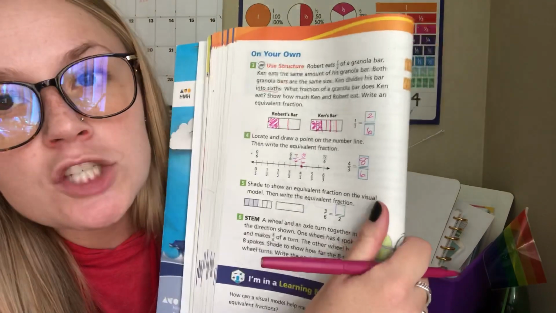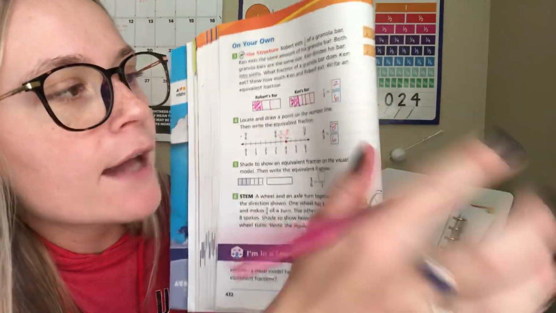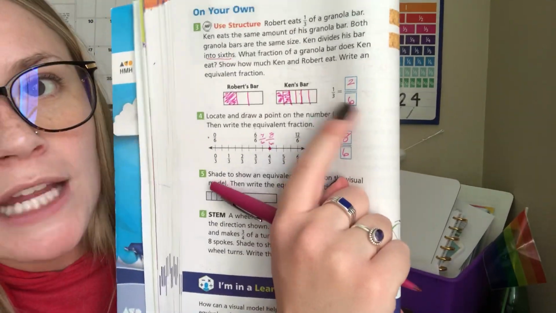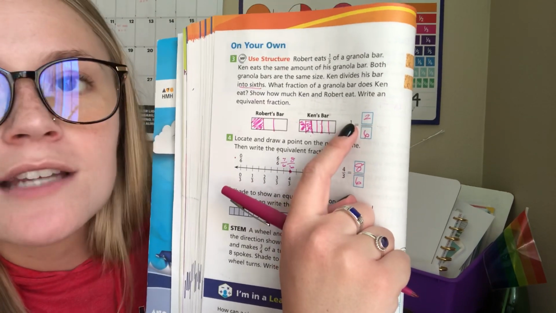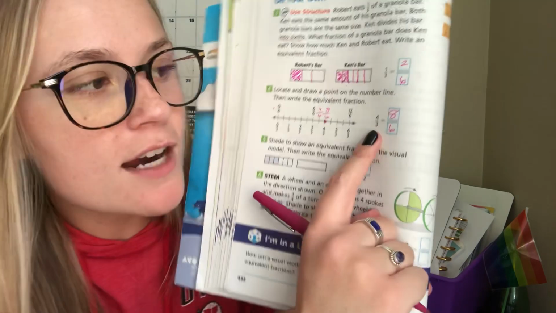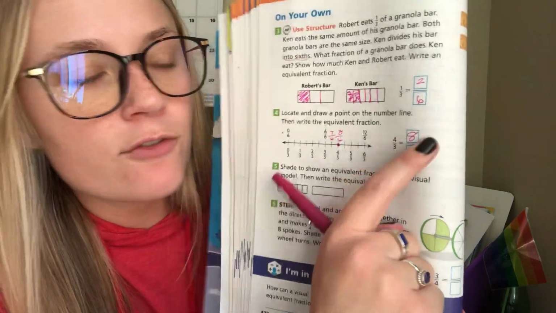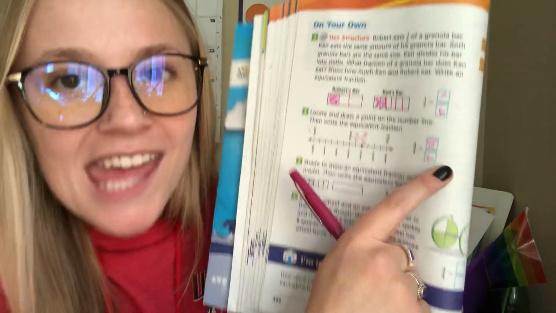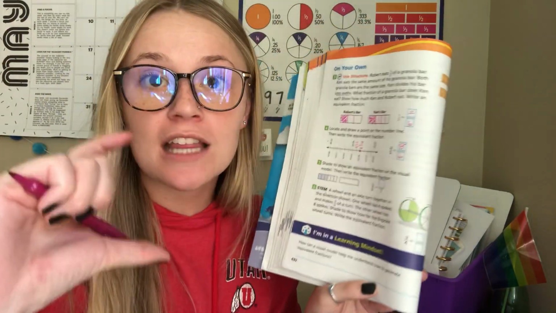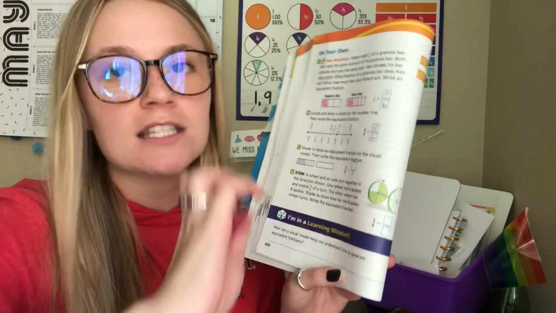So with these 2 questions, I hope you are noticing a pattern, right? 3 to 6. 3 times 2 is 6. 1 to 2. 1 times 2 is 2. Over here, 3 to 6 and 4 to 8. 3 times 2, 6. 4 times 2, 8, right? The numerator and the denominator are changing at the same rate, and that's what makes them equivalent.